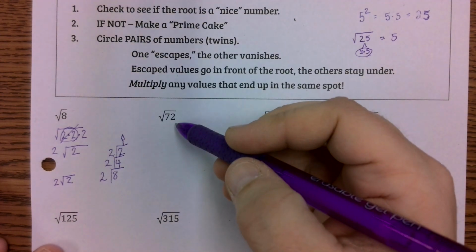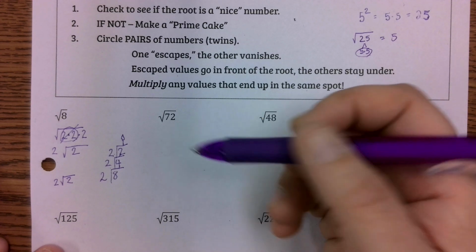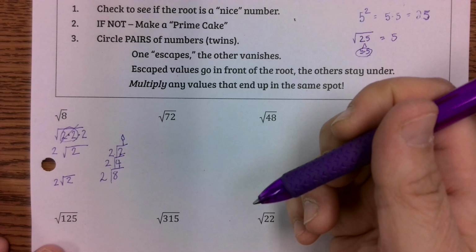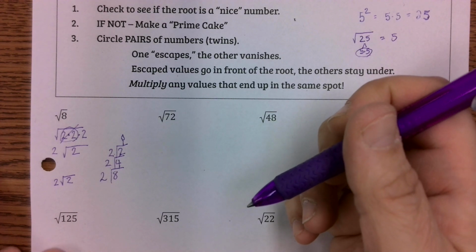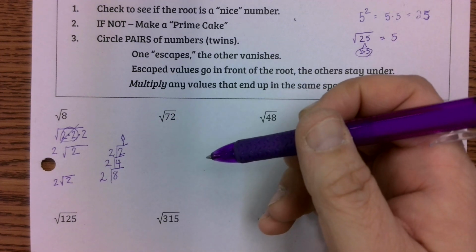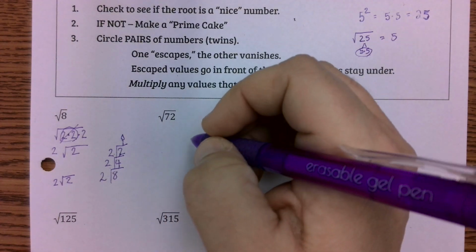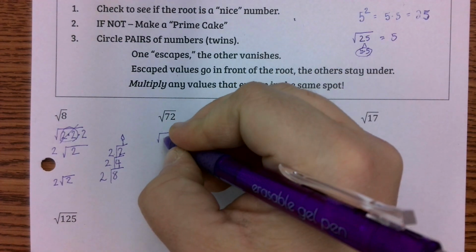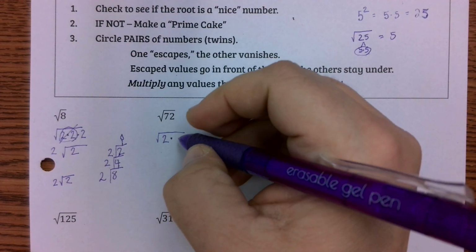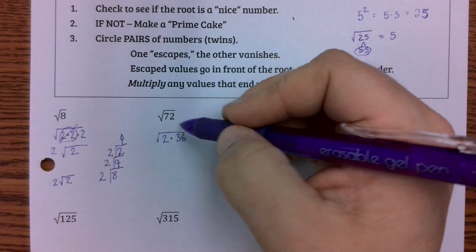Now I'm going to show you how to do it the other way, which is to look for hidden square roots. This requires that you are able to recognize your square roots when you see them. So 72, if I divide it by 2, I know that 72 divided by 2 gives me 36. So that's the square root of 2 times the square root of 36. That would give me back 72.